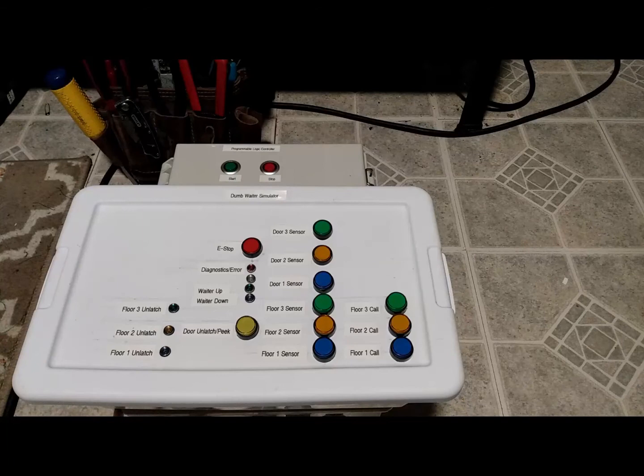I am just going to do a relatively quick demonstration of a dumbwaiter control box, which is powered by an Allen Bradley 820 PLC.